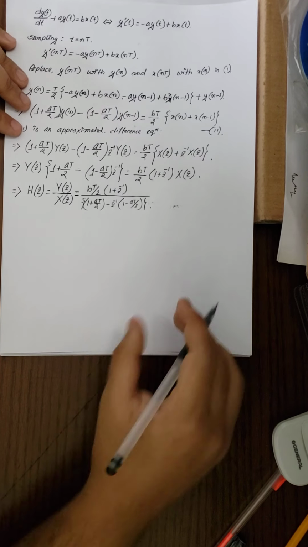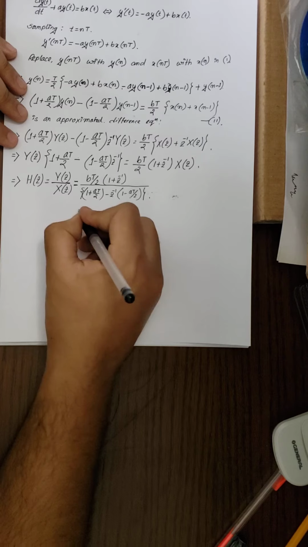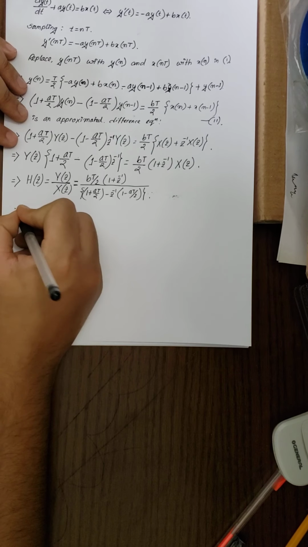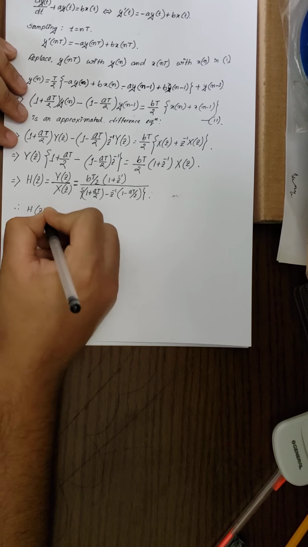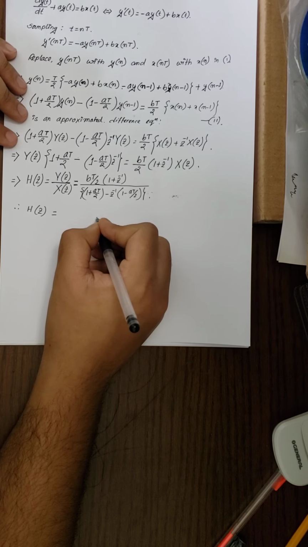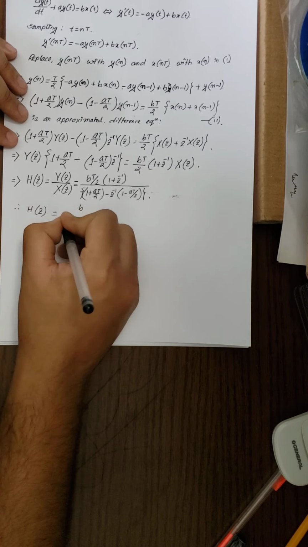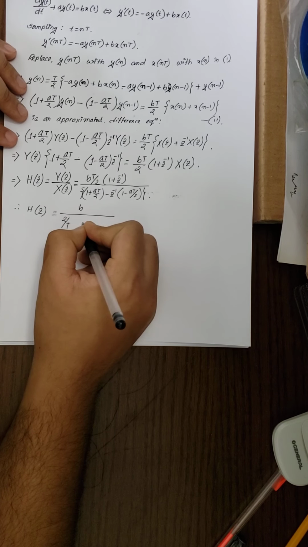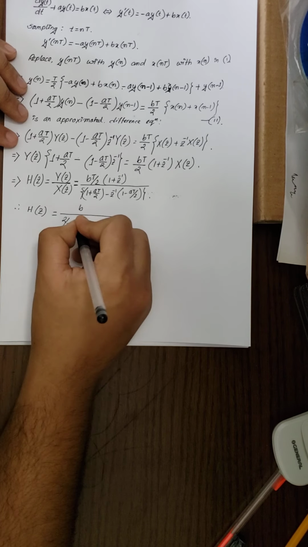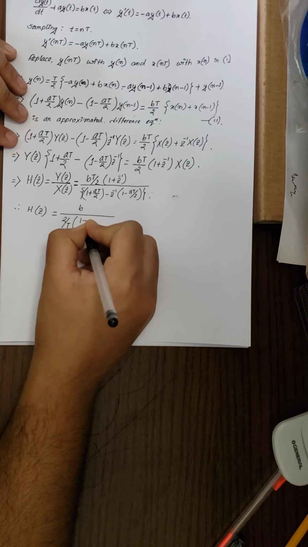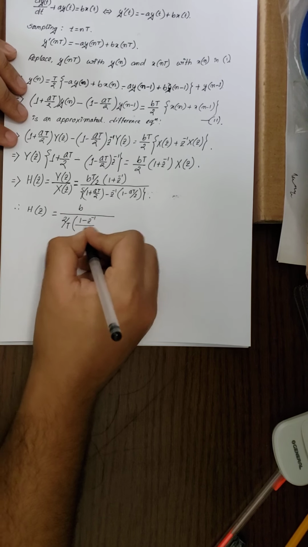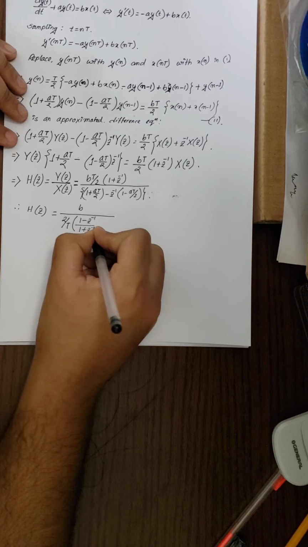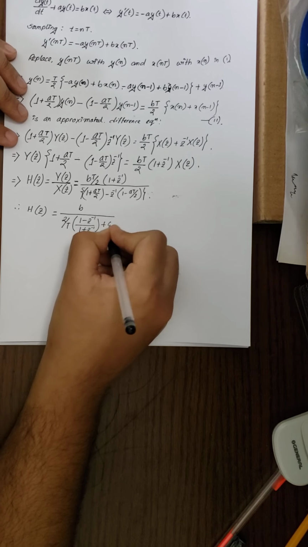So H of z is equal to b over (2/T times (1 minus z inverse) over (1 plus z inverse)) plus a.